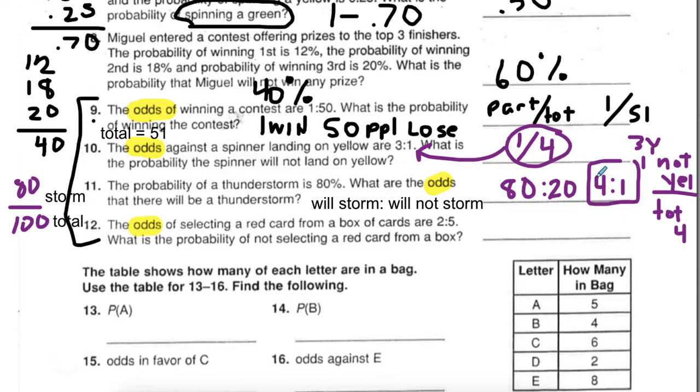Okay. Number 12. Odds of selecting a green card are 2 to 5. So I'm going to say 2 are green, 5 are not green, which means if I add those, I have 7 total.